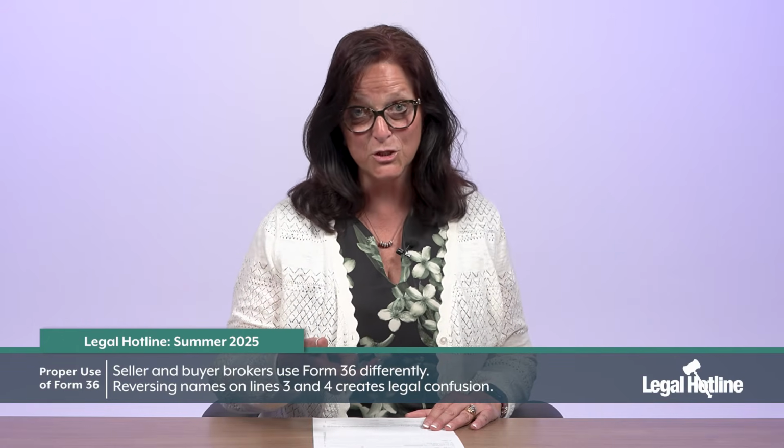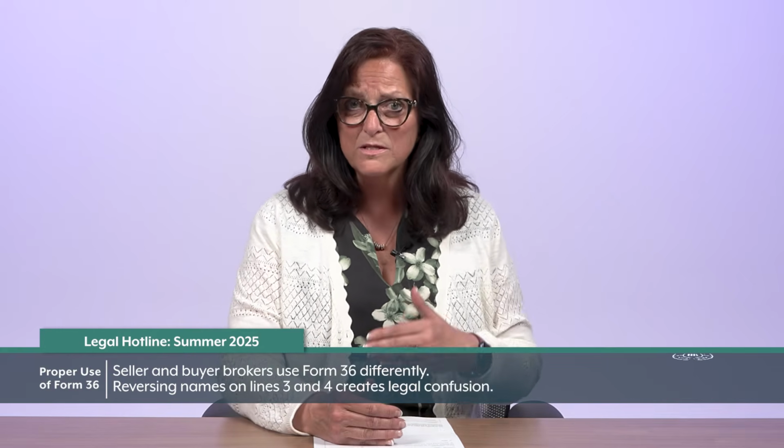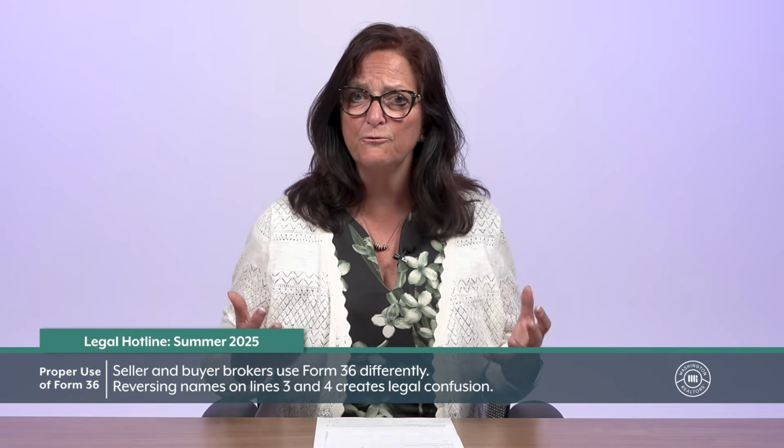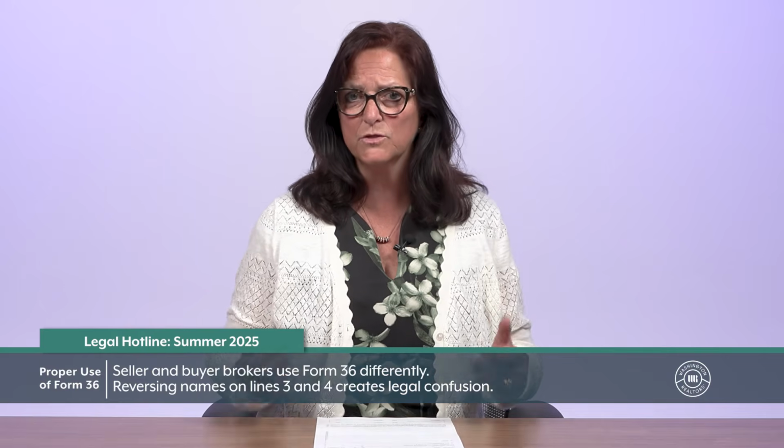If you get it flipped around, buyer broker, because you're not paying attention, and you write buyer's name on line 3 and seller's name on line 4, then you're naming the seller as the undersigned, even though it's buyer who signs the counteroffer. And you have created enormous confusion because you filled out the preamble to the form improperly. It's a really simple rule to remember.